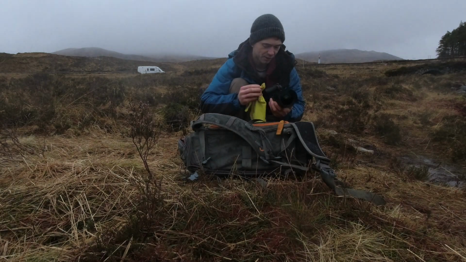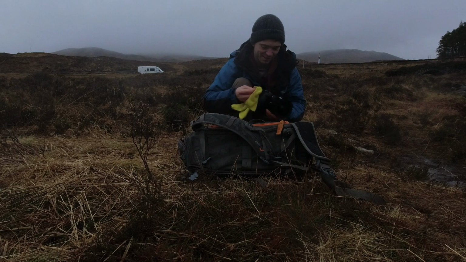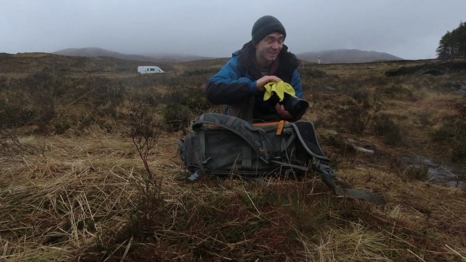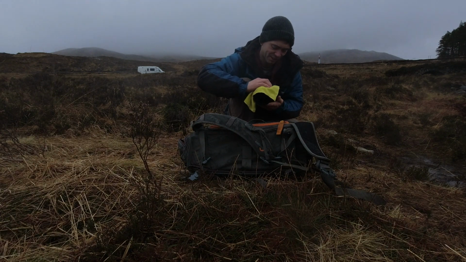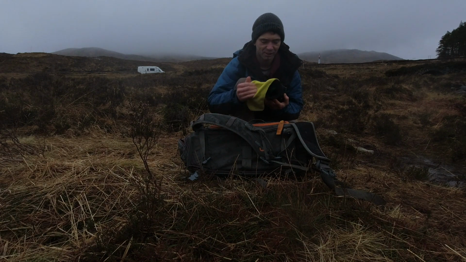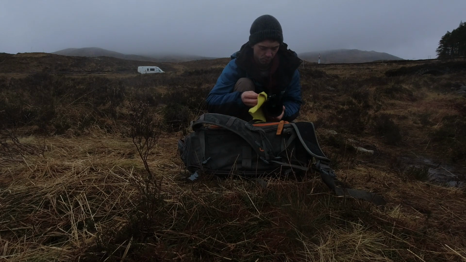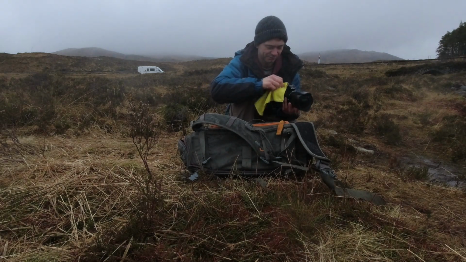Just because the lens and the camera is weather sealed doesn't mean it can't get a little bit of condensation in there or whatever. So it's just good practice to look after your gear and give it a little wipe down, get that excess water off beforehand.